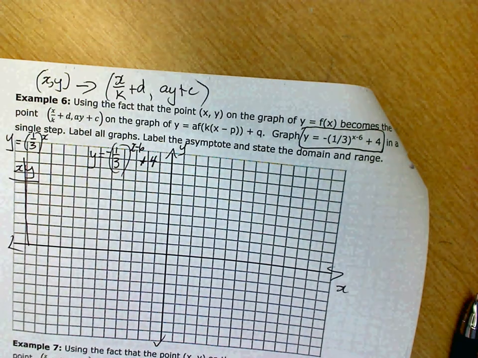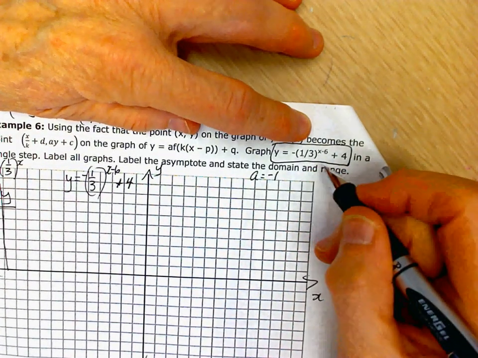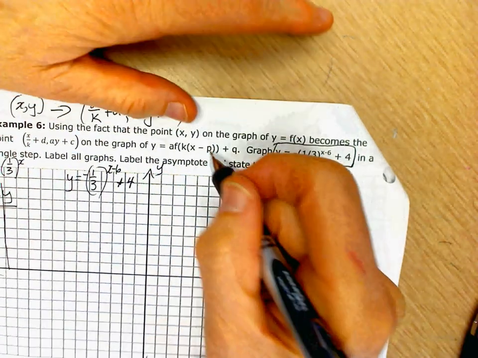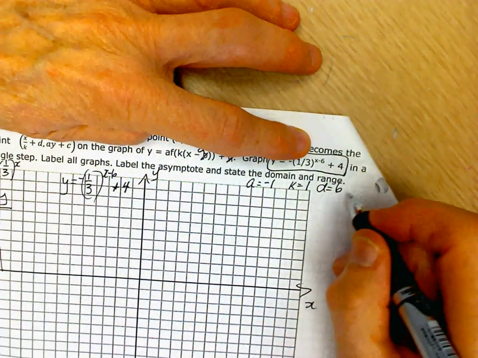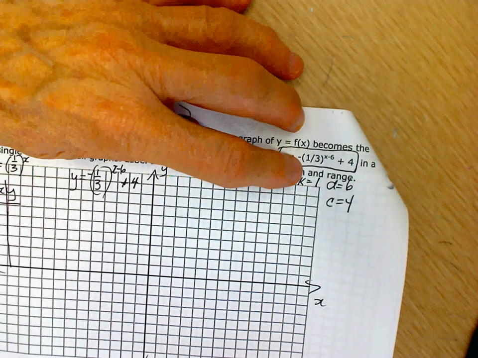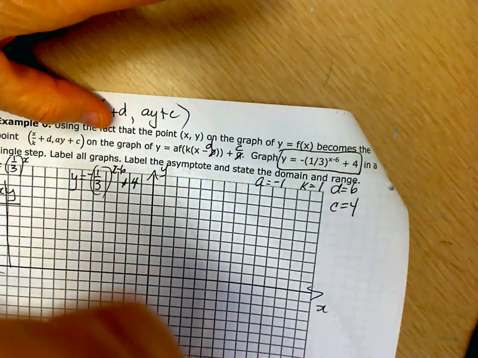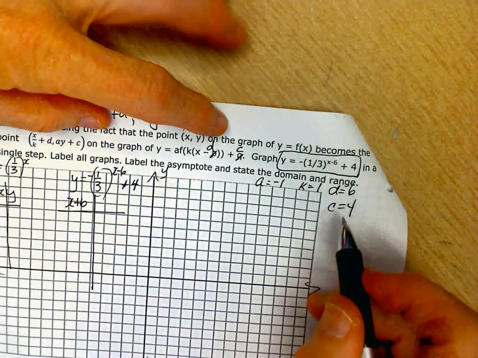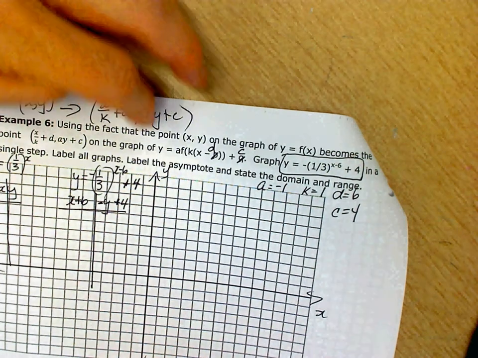So, do you see that a equals -1, k equals 1, d equals 6? If it helps you, this is the same as d, this is the same as c. And c equals 4. So our transformed function will be x divided by k, right? X divided by k is just x, and we're going to add 6, so this becomes x plus 6 and -y plus 4. Good? I'm just using the formula here.